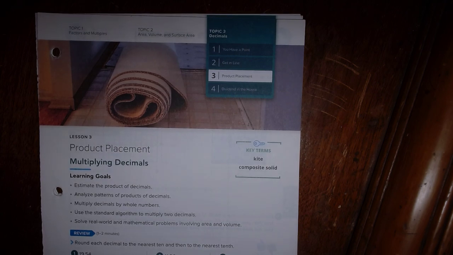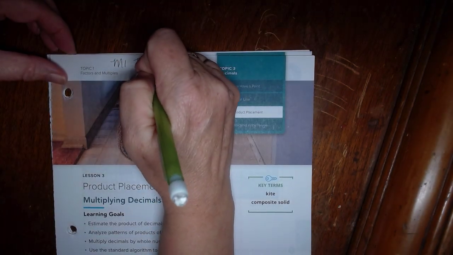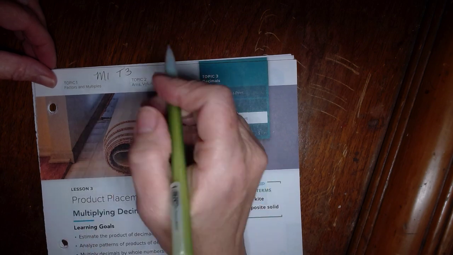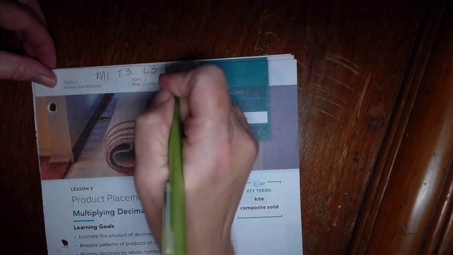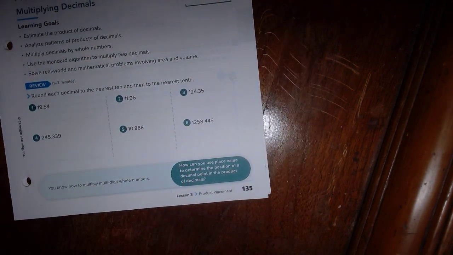Hi everyone, and once again, welcome back as we are continuing in Module 1, Topic 3, which is what is highlighted here in green. We already did these. And then we are in Lesson 3, which is shown right here, and we are on page 135.